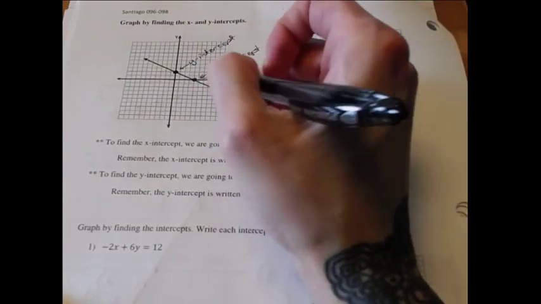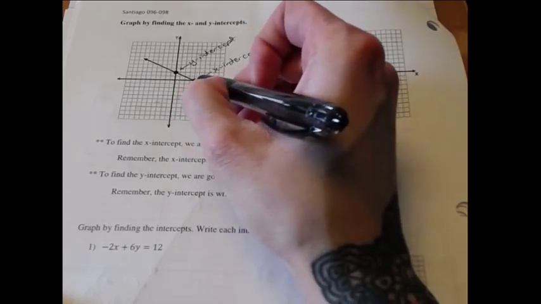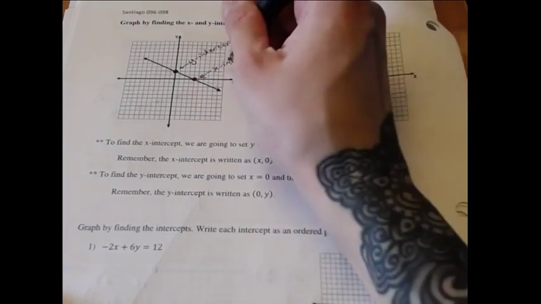Good, thank you, Brittany. So you're saying the x-intercept is at 4, comma 0. I love it.